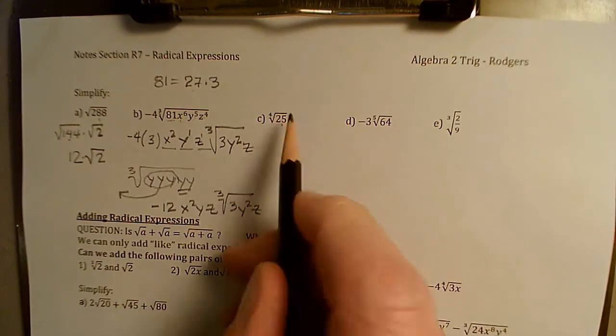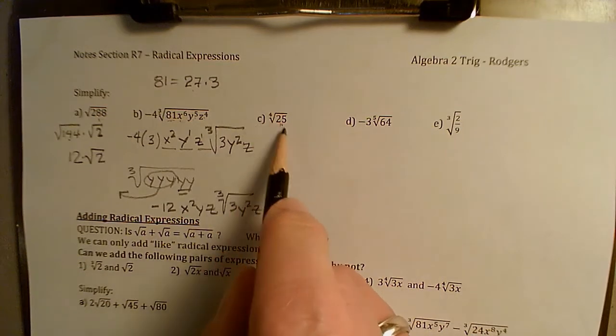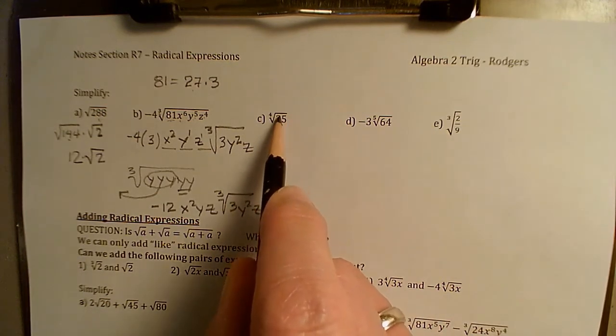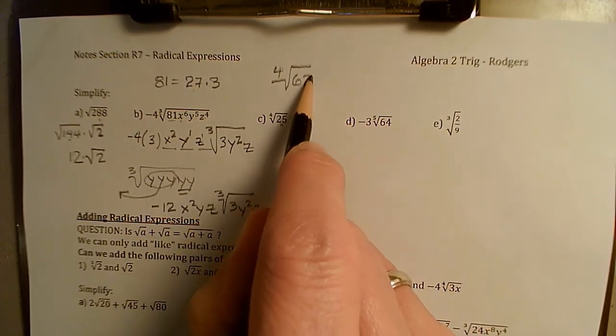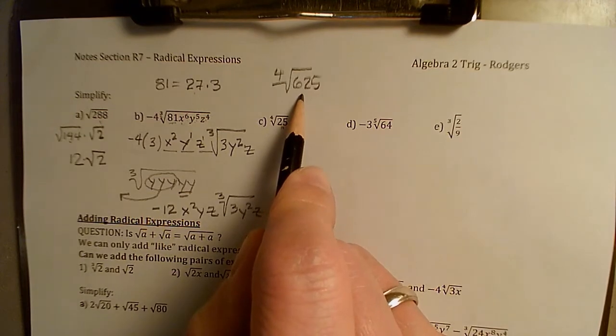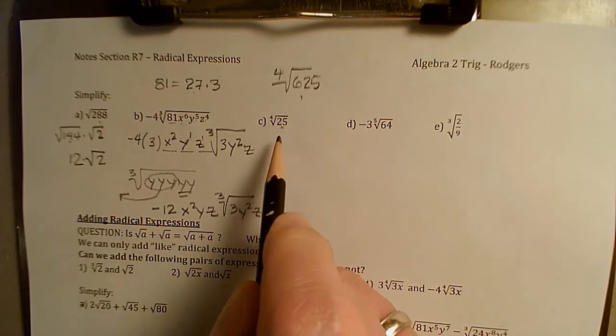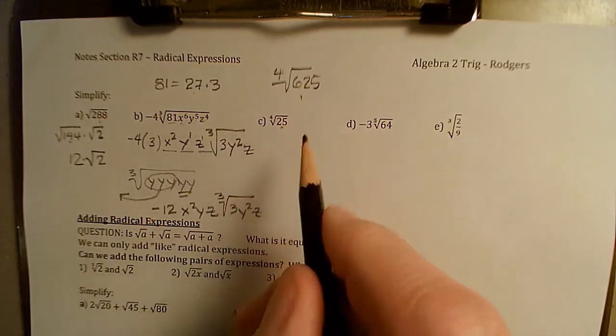This one, we can think of this 25. There is no perfect fourth power here, so it kind of feels like we're done. We can't do anything with this. If we did the fourth root of 625, that's 5 to the fourth power. 25 is too small. We can't pull anything out.